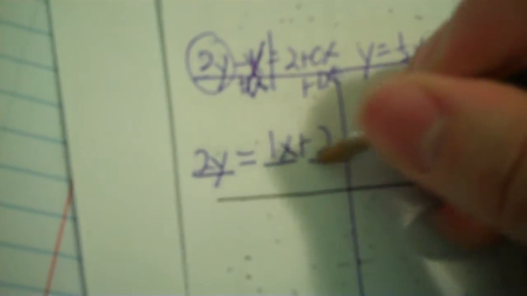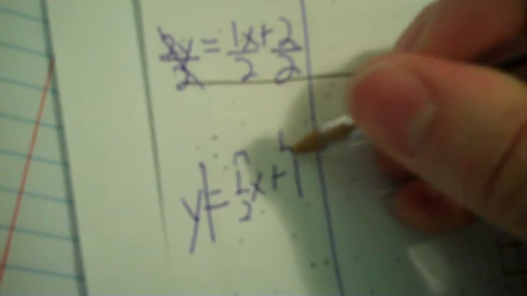Okay, so line up your equation. You got 2y. 0 plus 1 is 1x plus 2. Okay, so y equals 1/2 x plus 1. And now I know my m and my b. Here the m and the b is already set. Look at these.